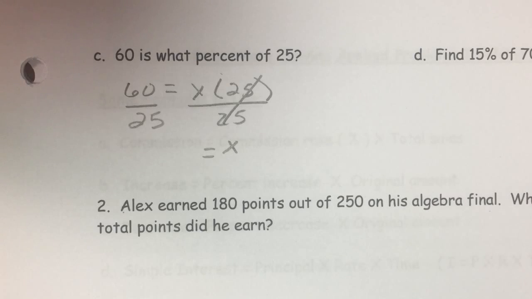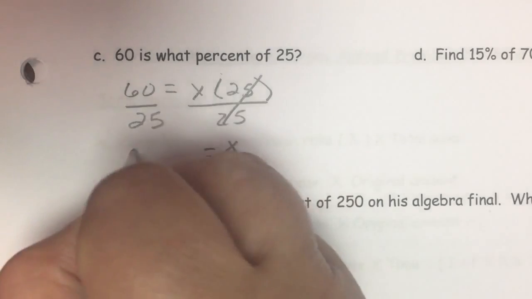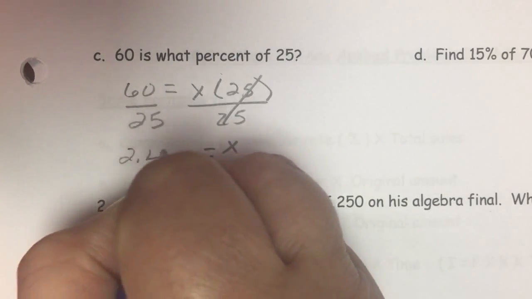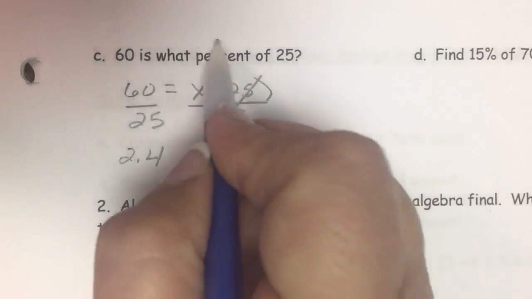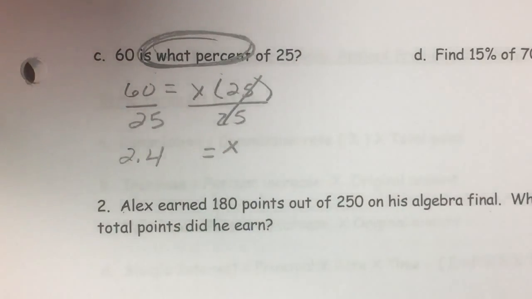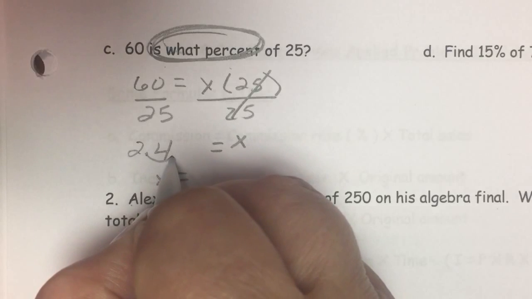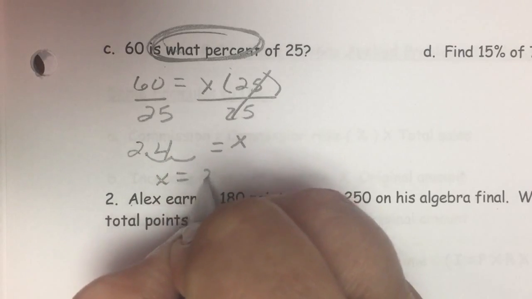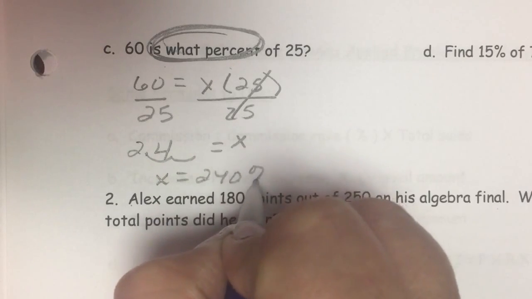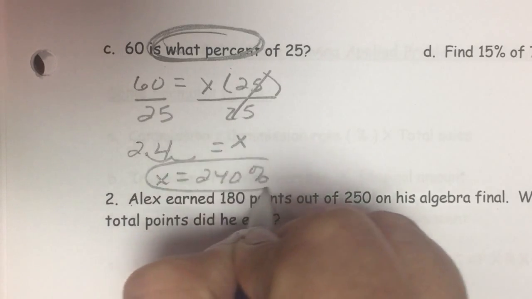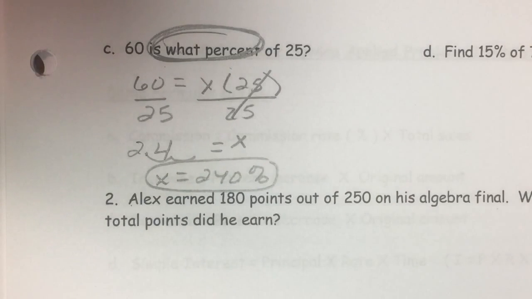You should be doing these in your calculator too. I'm going to divide 60 by 25, and I get 2.4. But again, I'm looking for the percent. So in my final answer, I have to move my decimal 2 places to the right, and I end up with 240%.